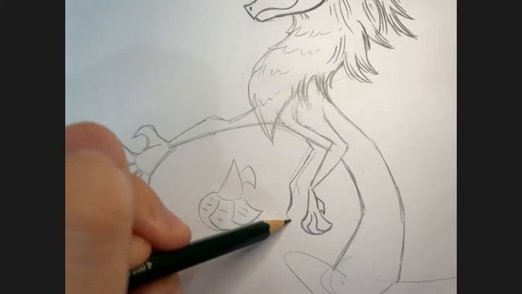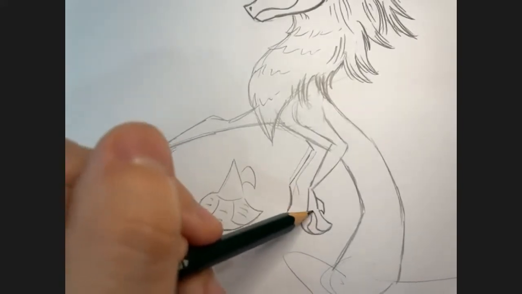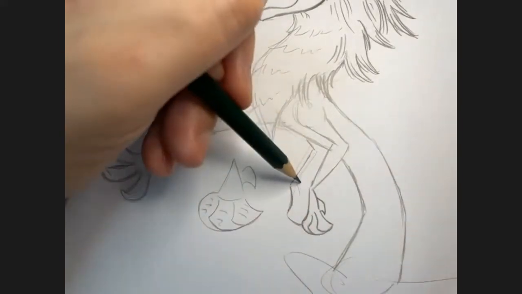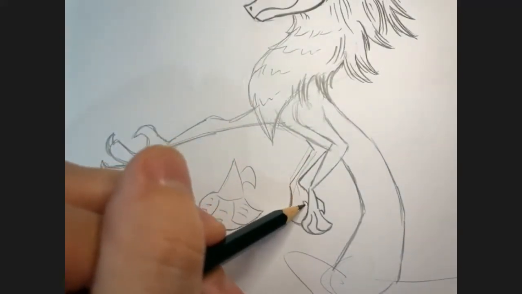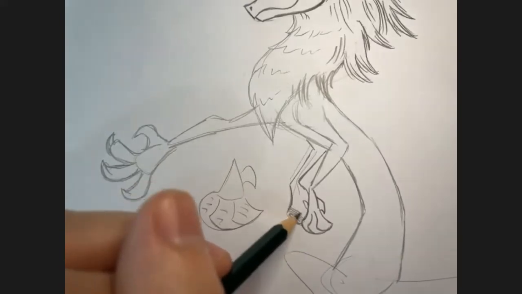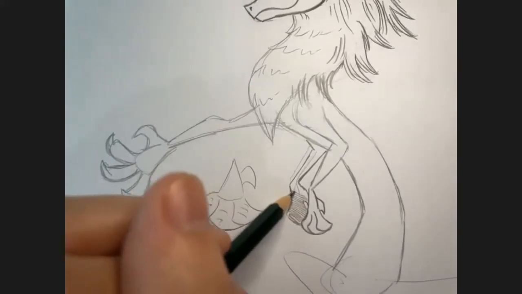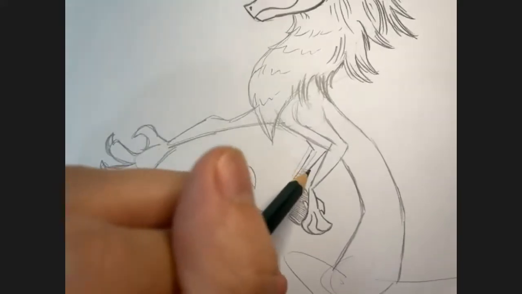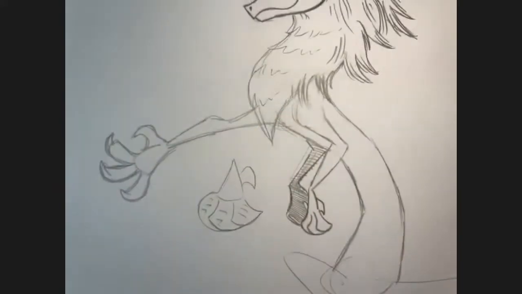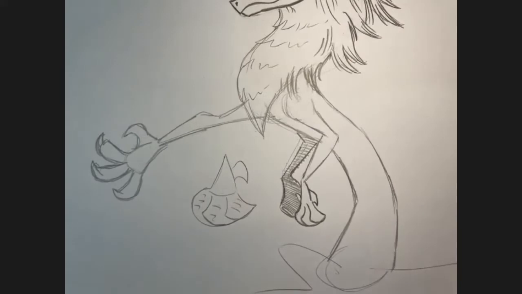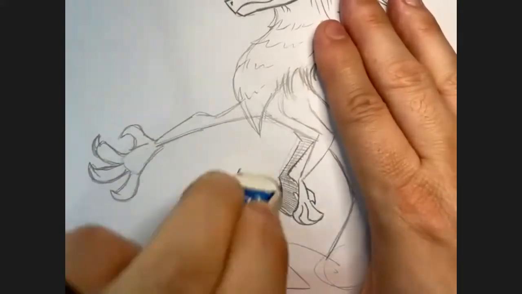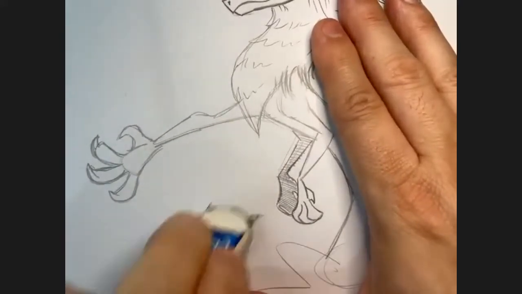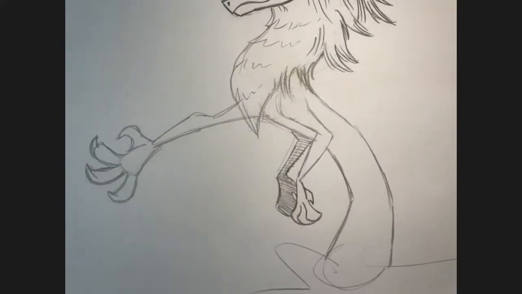So to do this arm, I'm just going to copy the shape of that arm onto this one. So the thumb, and then I'm not going to put detail into it. I'm just going to shade it in so it sort of disappears into the background like that. So once you've done your arm, show me which one you did.